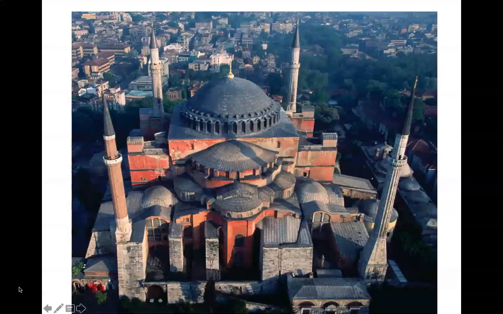And now we're going to one of my favorite architectural works in the world, and that, of course, is Hagia Sophia, which is in present-day Turkey, in Istanbul. I've been there. I think I've told you guys that story before. Let's see, January of 1996, I was there.